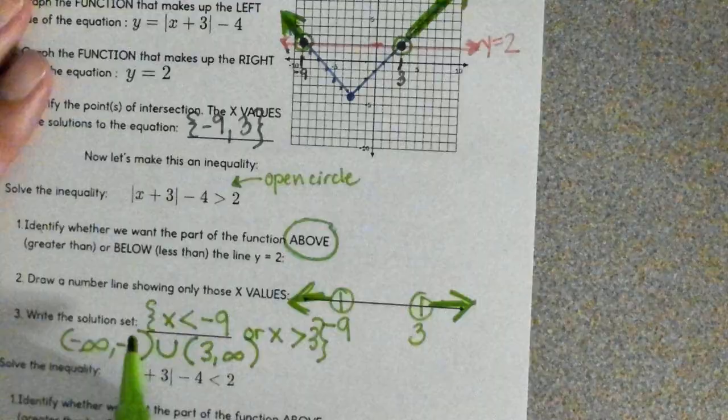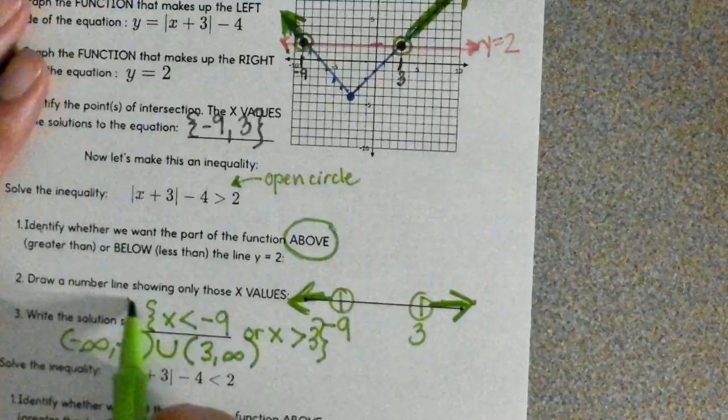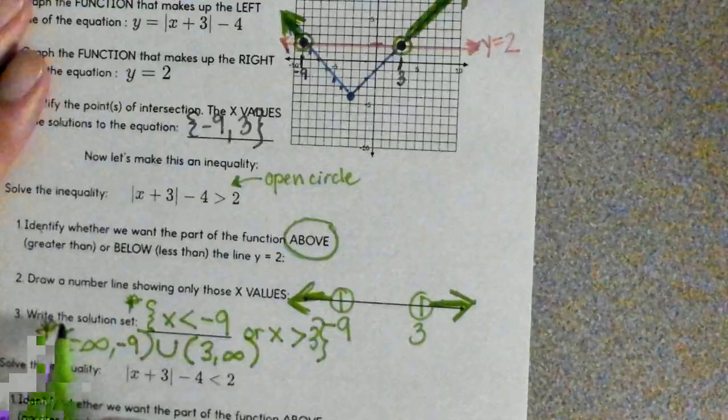Okay, so you don't have to give both notations. You just have to know one and give that one. Okay?